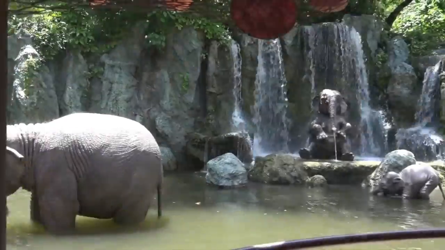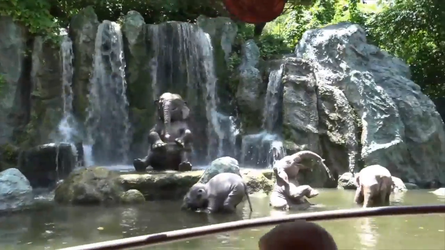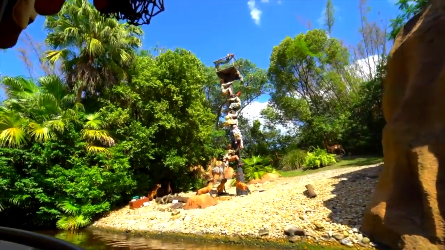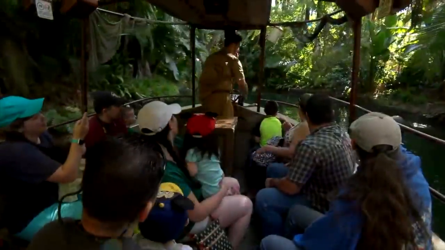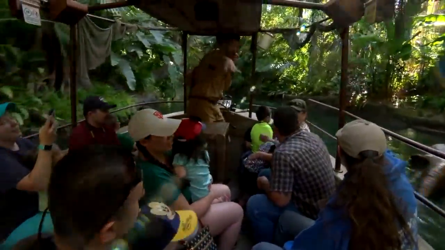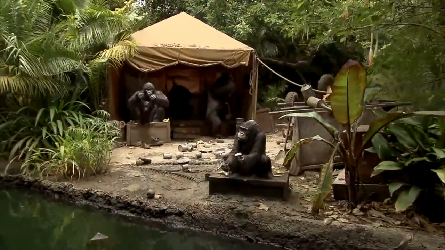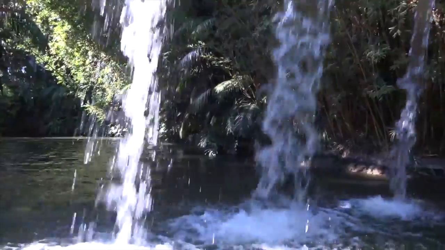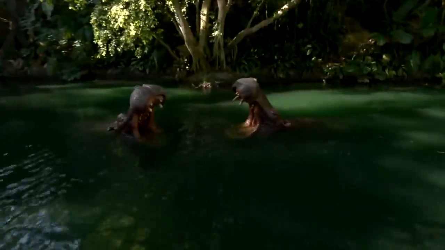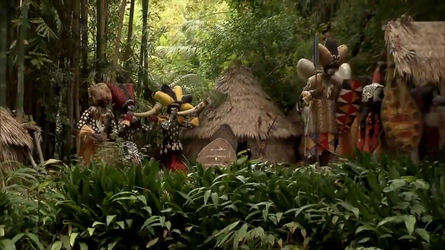The Jungle Cruise is a beloved attraction by visitors young and old. Its corny skippers, dingy boats, and its wild cast of characters make the Jungle Cruise a classic Disney attraction that will continue to entertain new generations of guests for years to come.